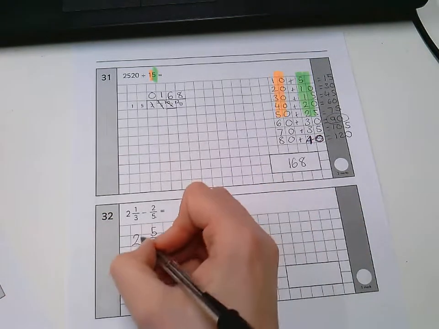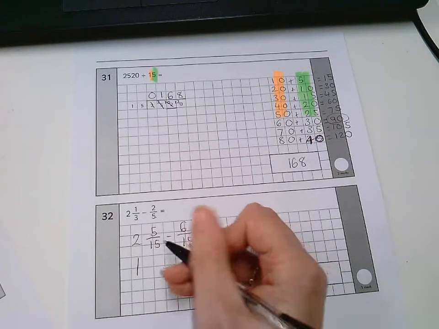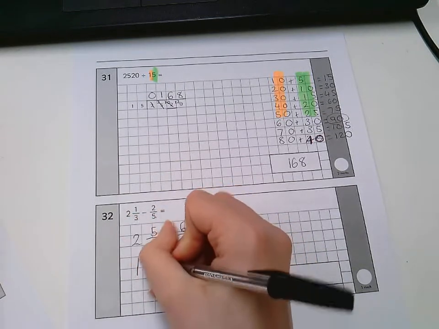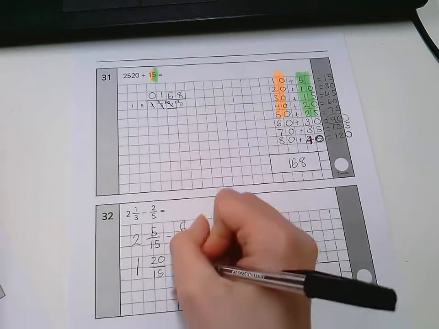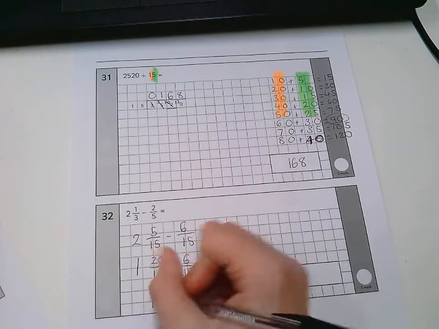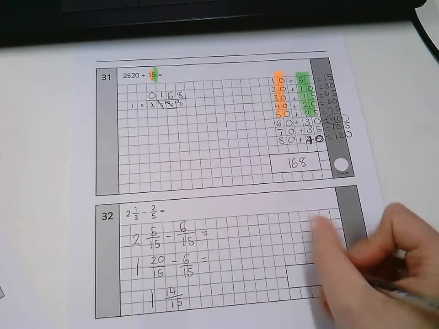No. But we take one of the wholes, we leave one of them, we turn the other one into 15 fifteenths, because that makes a whole. Add the 5, which is 20 fifteenths, take away 6. So then this would be 1 whole and 14 fifteenths.